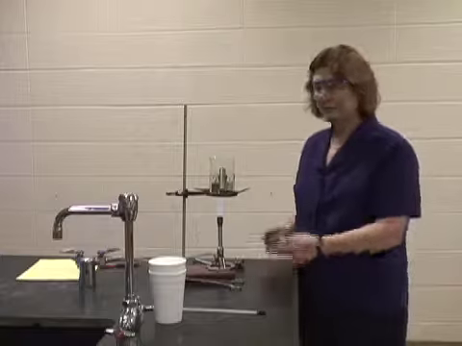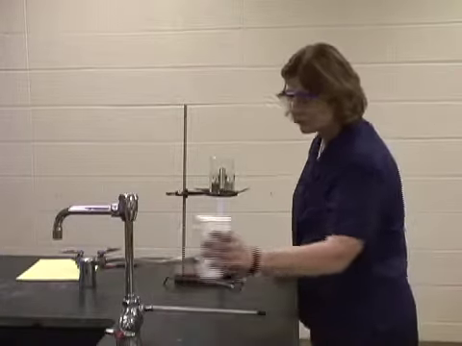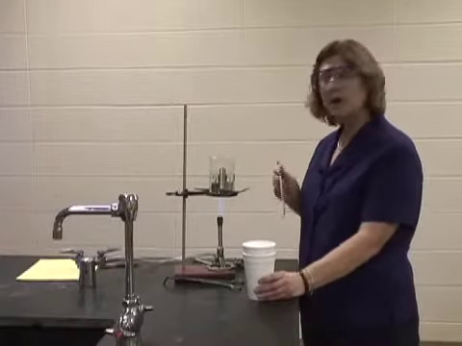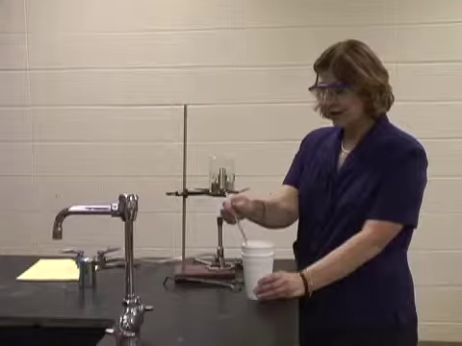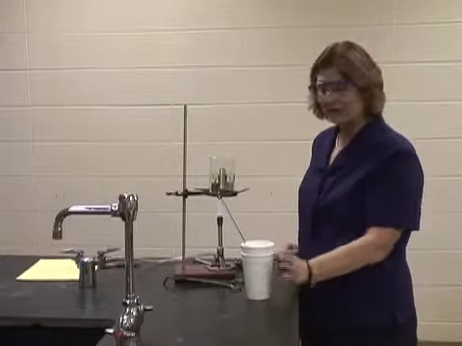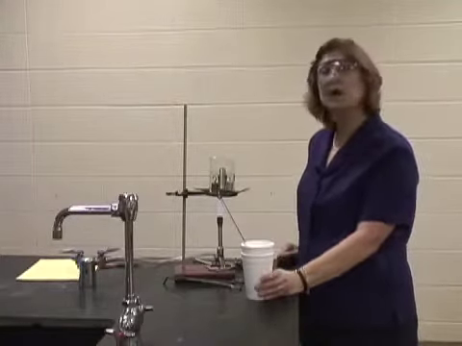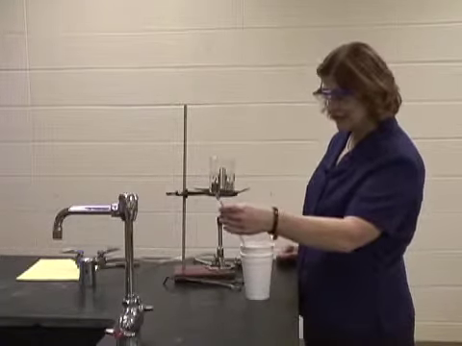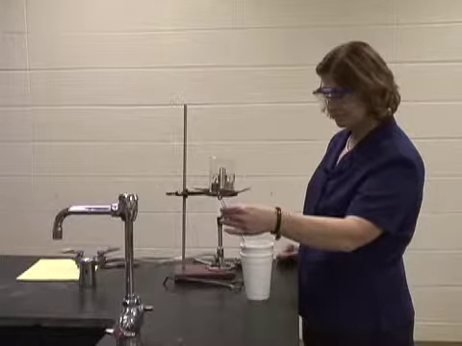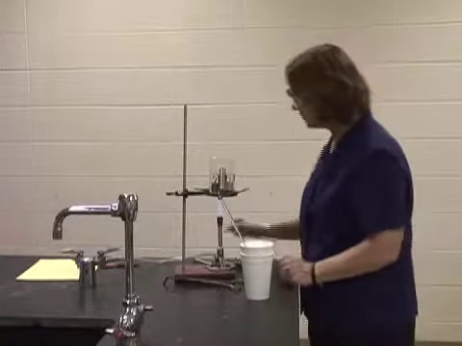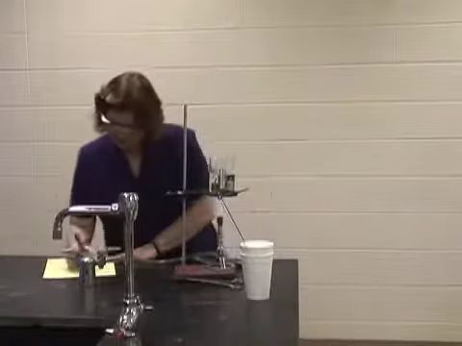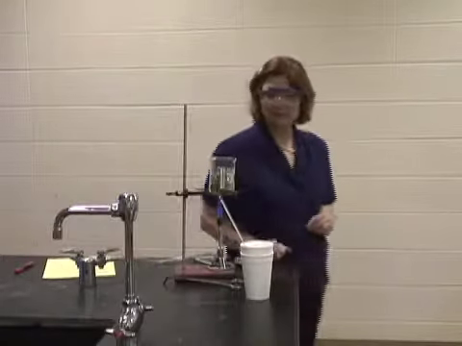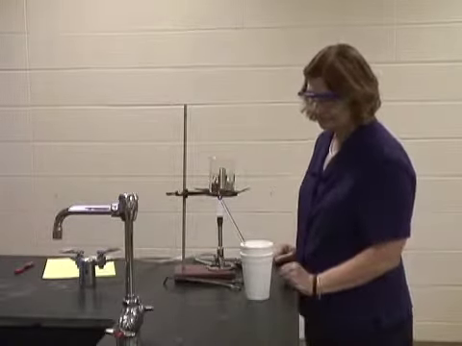And I need to know the temperature of the metal, and I also need to know the temperature of this water. So while I'm waiting for the water to come to a boil, I'm going to go ahead and get the temperature of the water in the cup. I need the original temperature of the water in the cups. And it seems to be 22.0 degrees Celsius. 22.0 degrees Celsius is the temperature of the water in the cup.